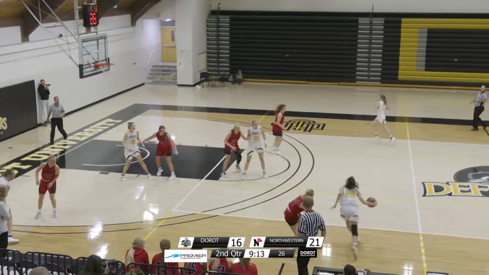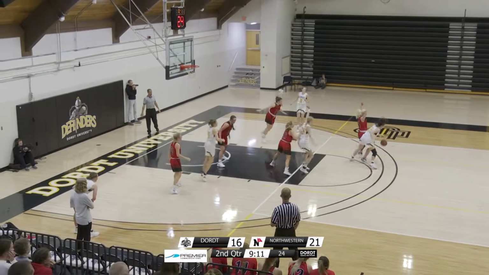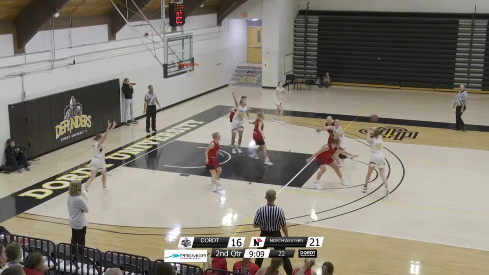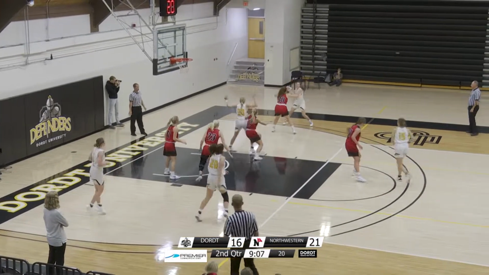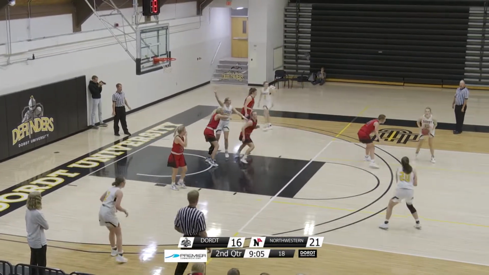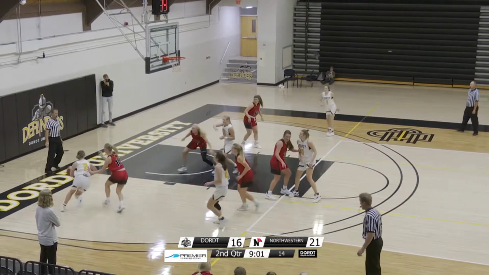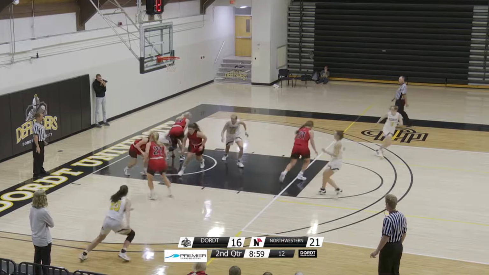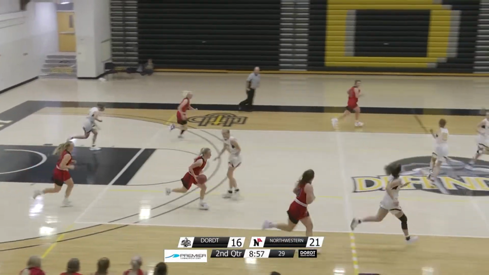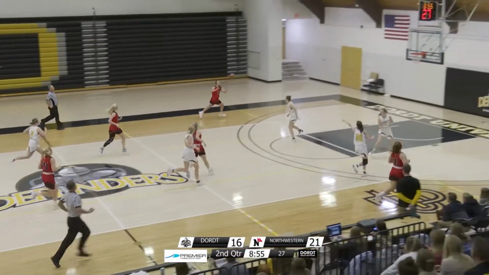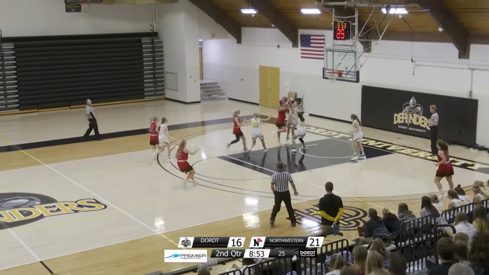Defenders looking to answer here. Faith Measle looking to start the Defenders' offense. Passes it into the corner. Defenders now moving the ball around, swinging it in. Sievers dribbles down low. Tried to get the pass in there to Drost, but it was stolen away by the Raiders, who come quickly the other way.